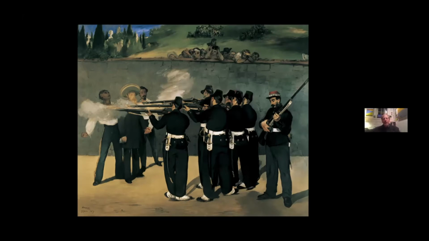Although the rifleman all the way to the left is standing in 5th position, which, I used to be a ballet dancer, and I can tell you that no rifleman ever stood in 5th position and shot a rifle. He would just fall over like a leaf. So I don't know where Manet got that idea.